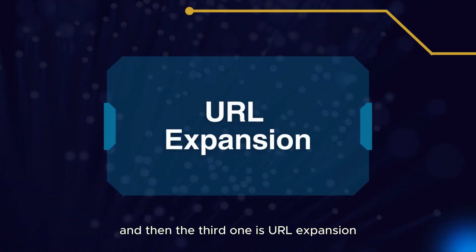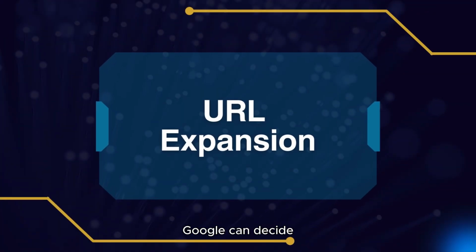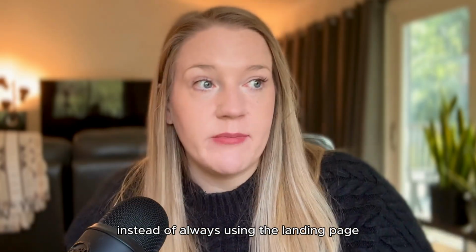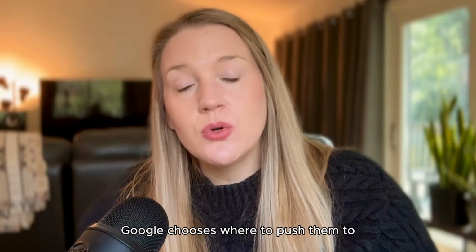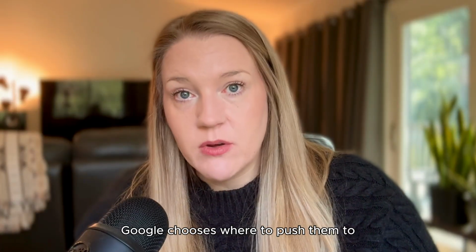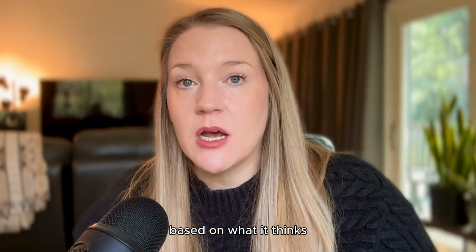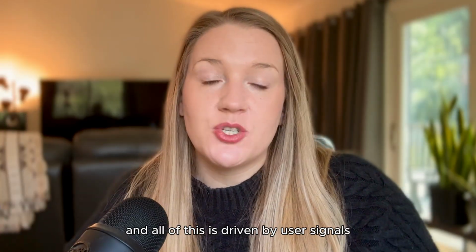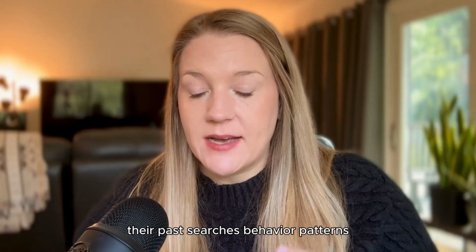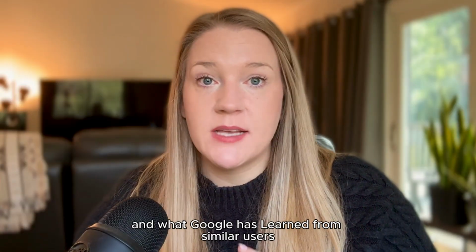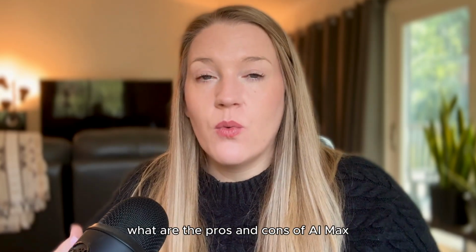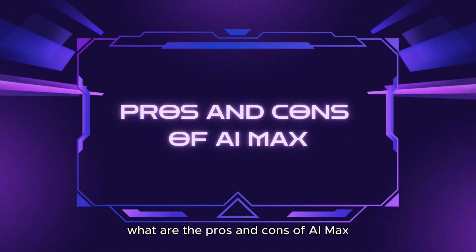And then the third one is URL expansion. Google can decide which page on your site to send traffic to. Instead of always using the landing page or sending people to your homepage, Google chooses where to push them to. And it's making that decision based on what it thinks that person is most likely to convert on. And all of this is driven by user signals, their past searches, behavior patterns, and what Google has learned from similar users. So with all that being said, what are the pros and cons of AI Max?